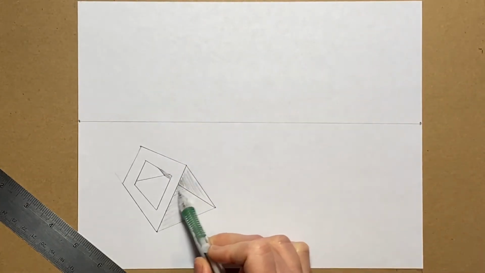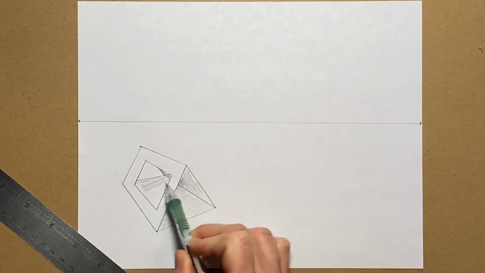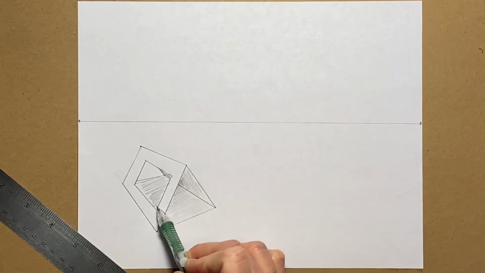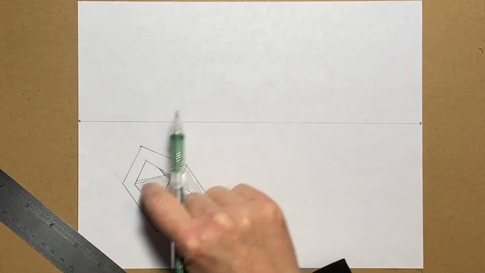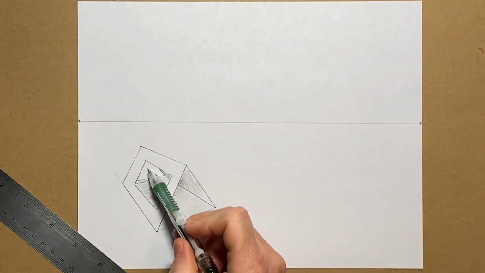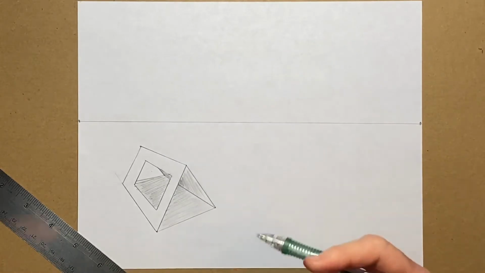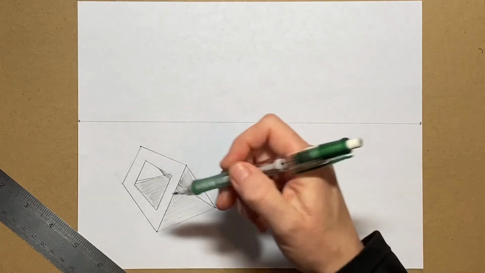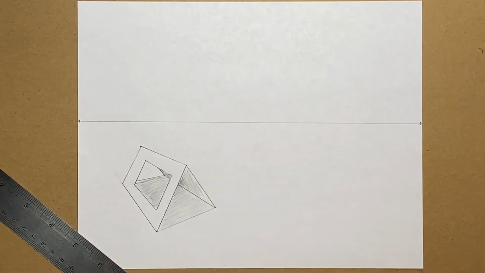The floor of my tent is actually visible through this window, this opening that I made, just like this. Okay. Now this could actually either be open on this side, or I could make it really dark like it was the back panel of my tent and it was closed.